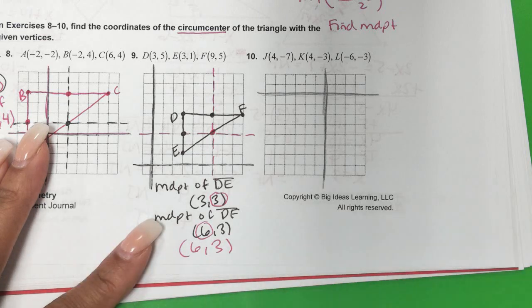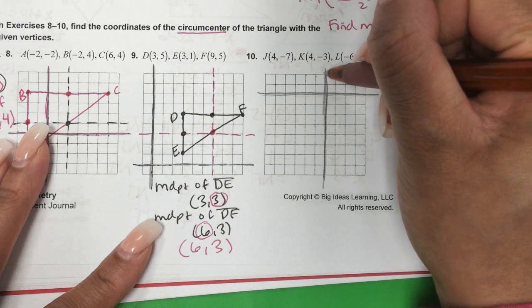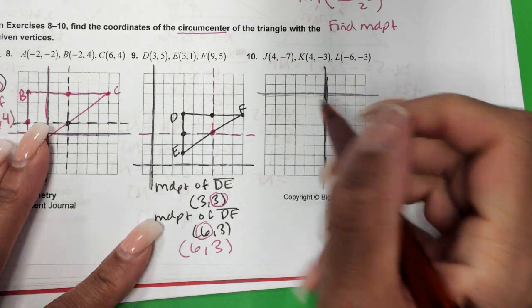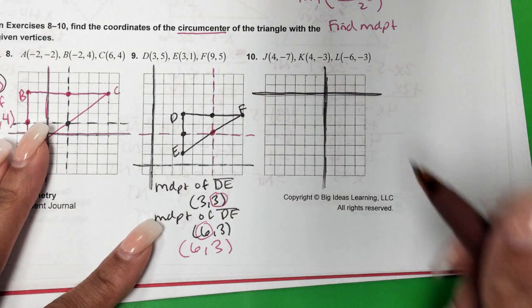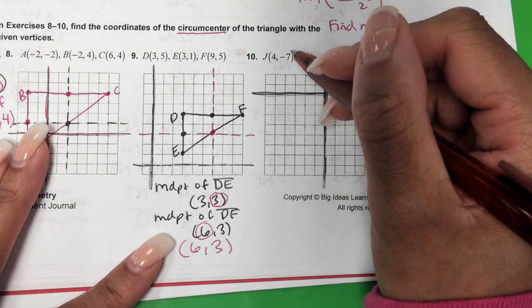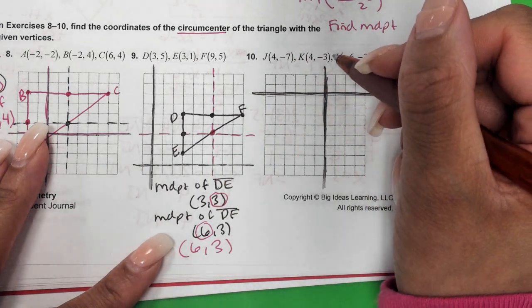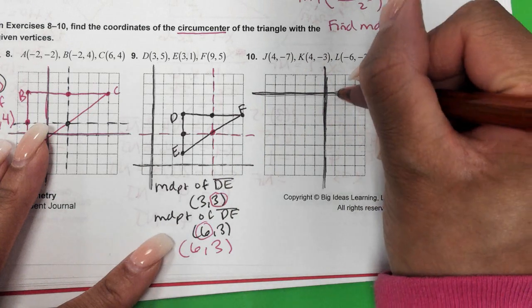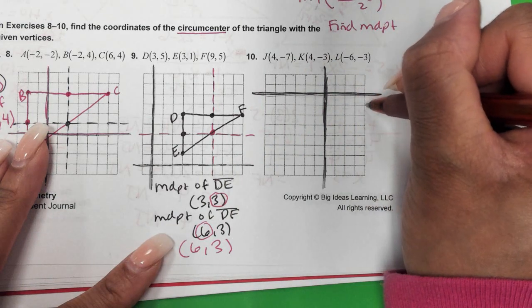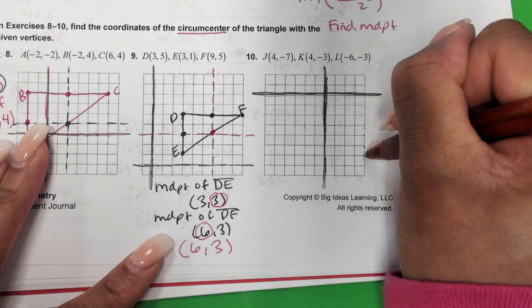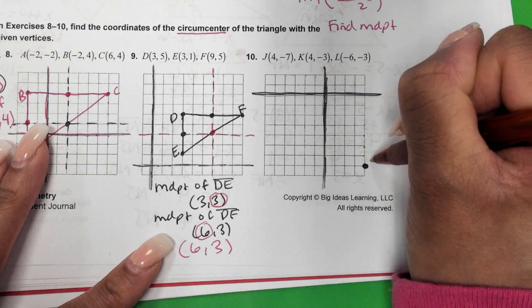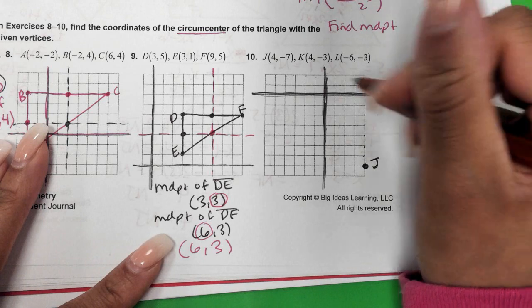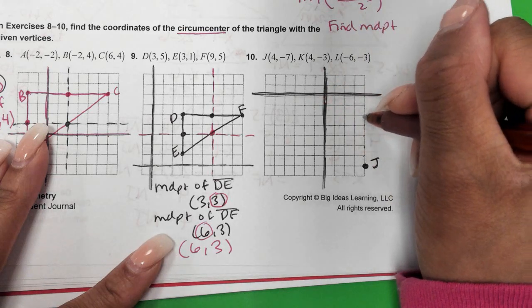Okay, so let's try number 10. So here's my line I'm choosing from. Graph your points. J is 4, negative 7. And then K is 4, negative 3.